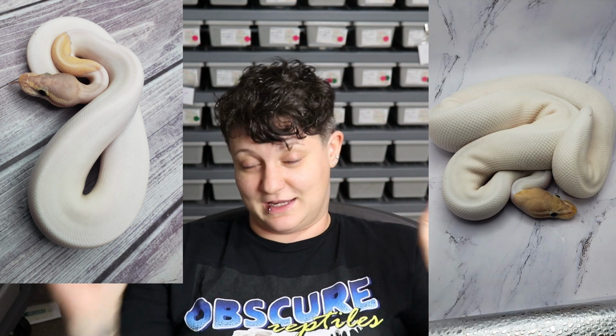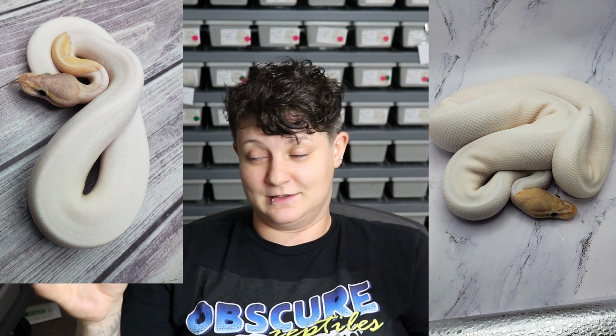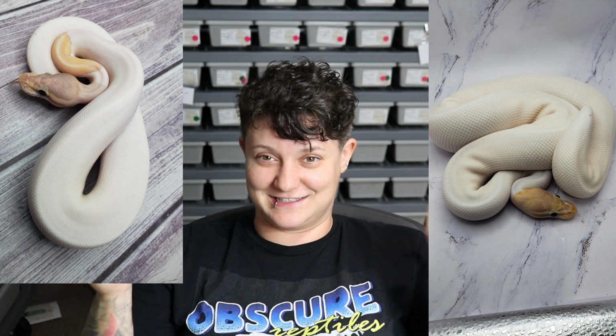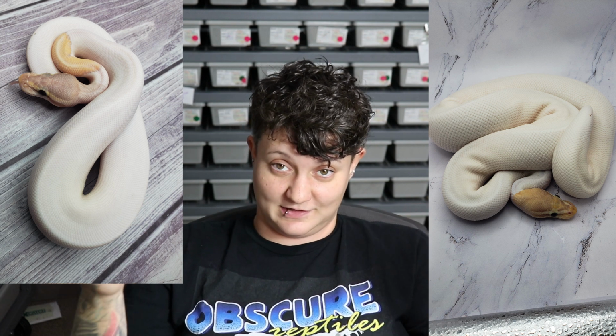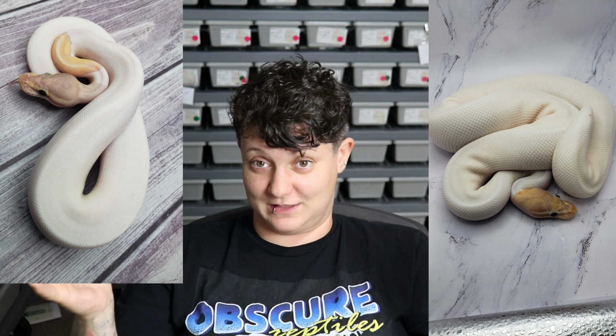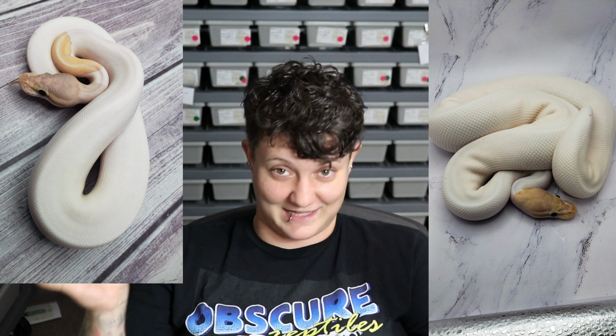We have a picture A, and we have picture B. Can you tell which one is the Banana Cinnamon Pied? So this one, unfortunately, I did try to trick you guys. We actually have a picture of Dad, which is B over here, and we actually have a picture of the daughter that he produced this season. And they are actually exactly the same. They are both Banana Cinnamon Pieds.